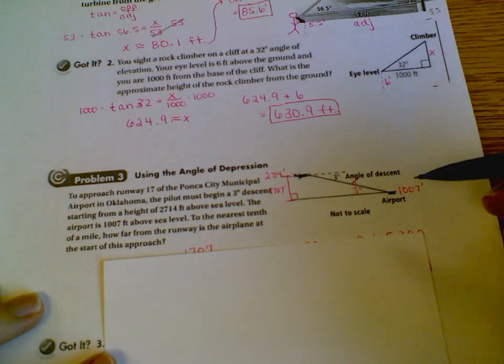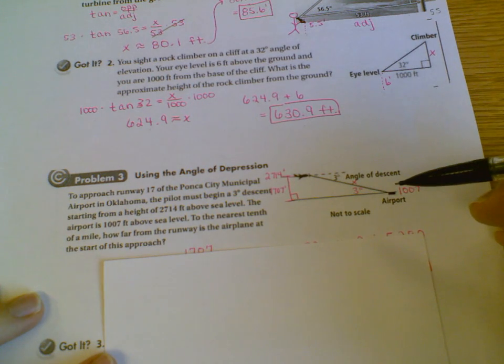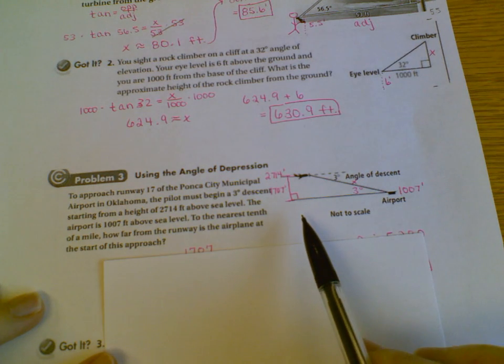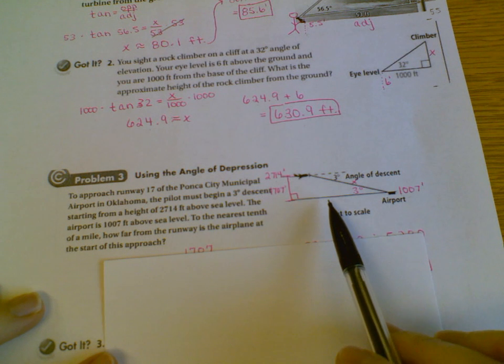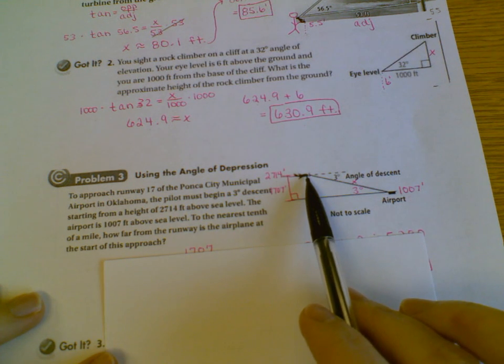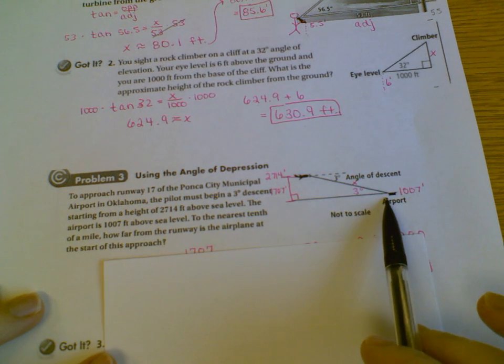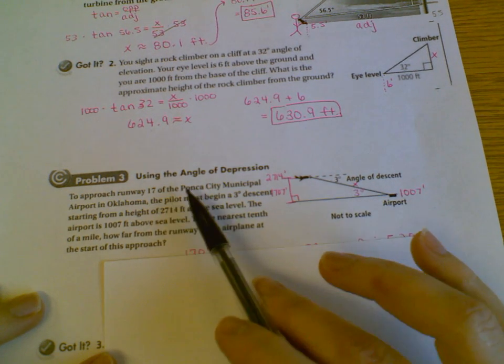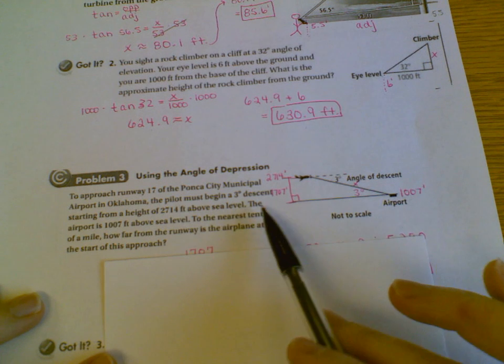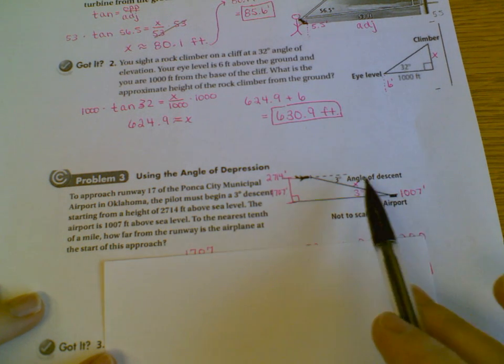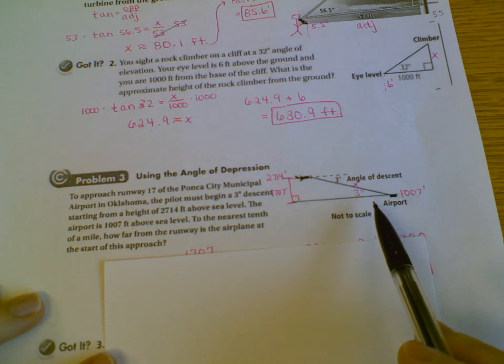So it's wanting me to find, to the nearest tenth of a mile, how far the runway is from the airplane at the start of this approach. So that tells me that it's wanting from here to the airport how much that would be. So first thing is trying to interpret what the picture looks like. So trying to put in those numbers where you think they go is a battle of itself.